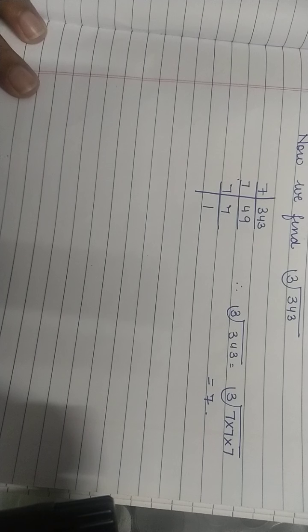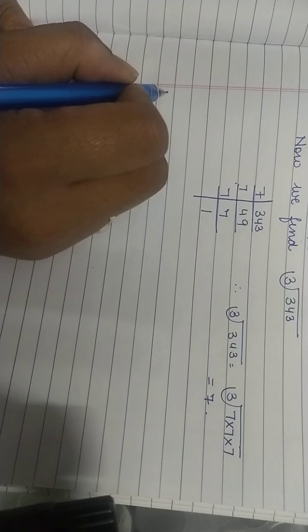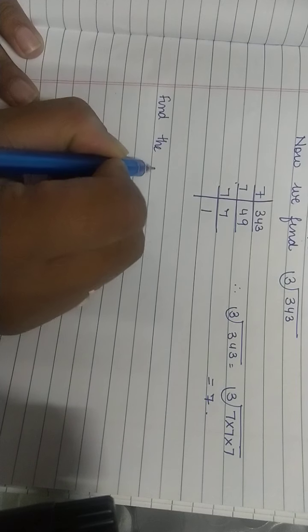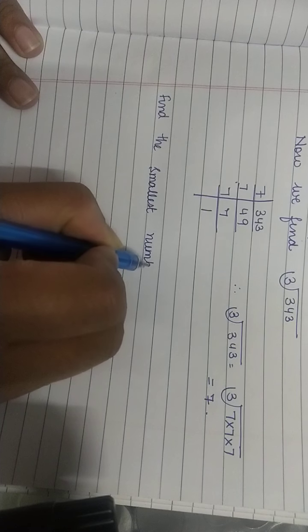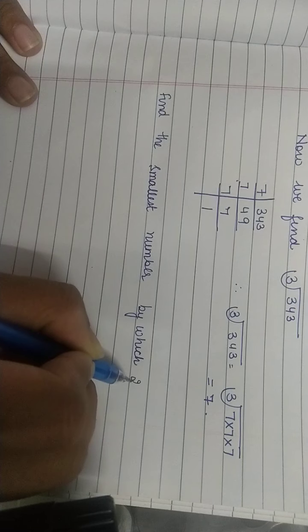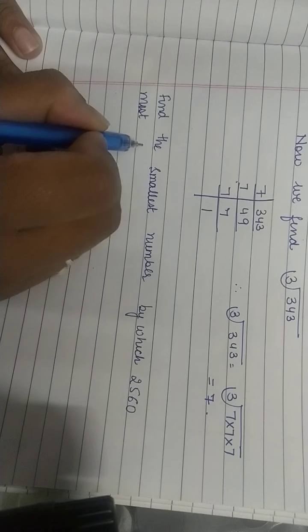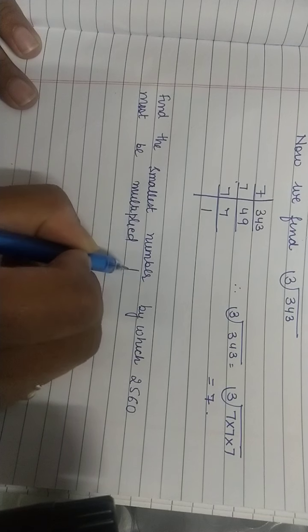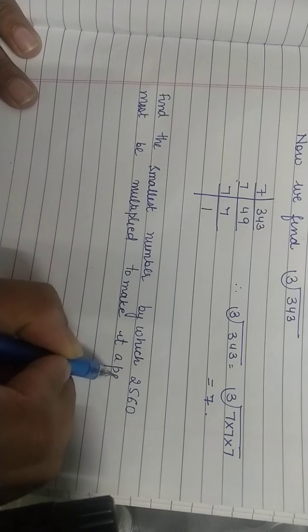Children, now let us start with two questions from your worksheet 1. The first question is, find the smallest number by which 2560 must be multiplied to make it a perfect cube.